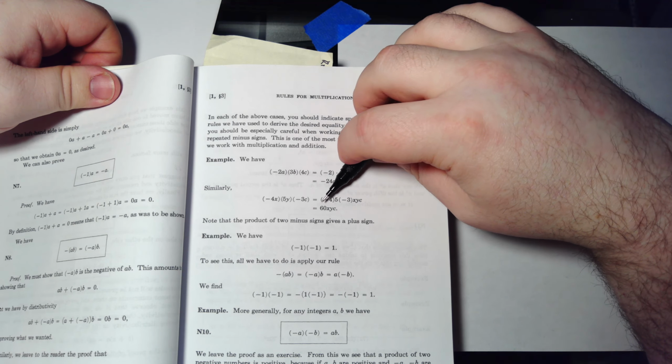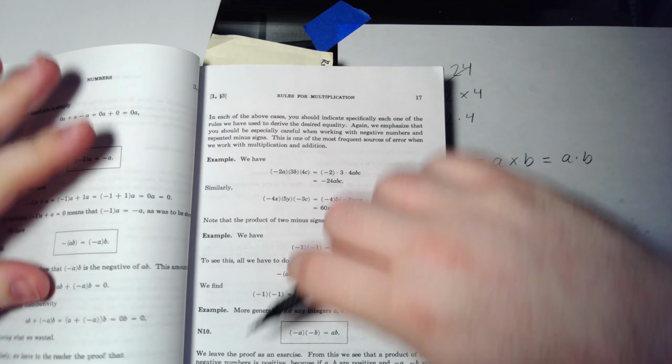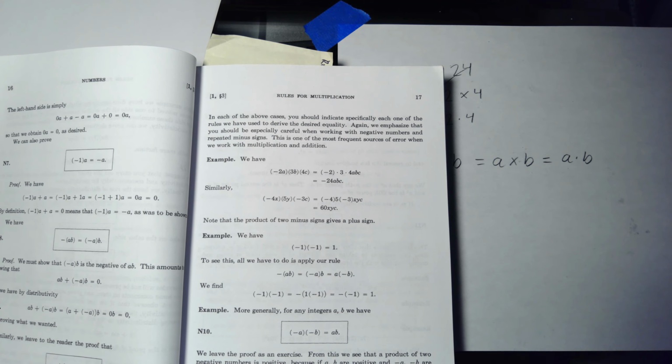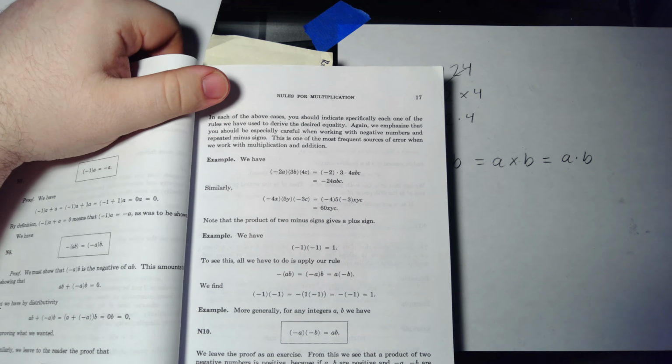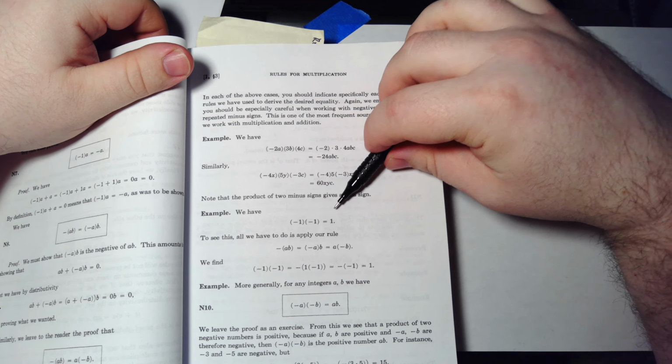This equates to 60xyc. Note that the product of two minus signs gives us a plus sign. For example, if we have (-1)(-1), we get 1.